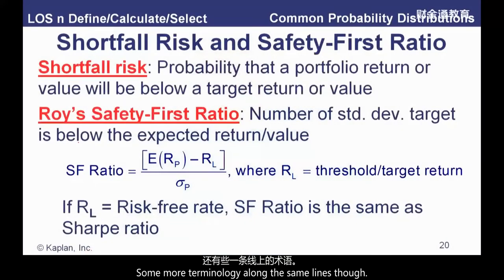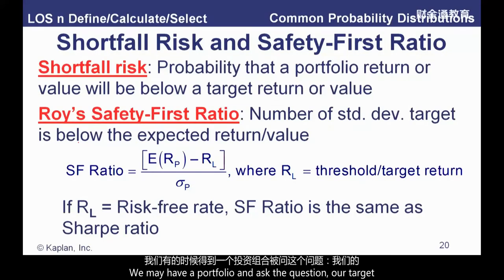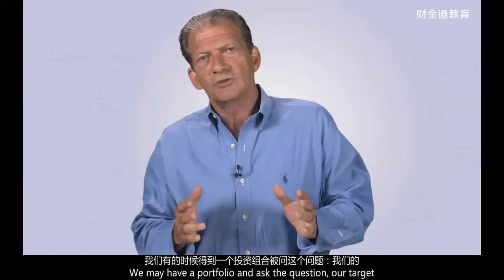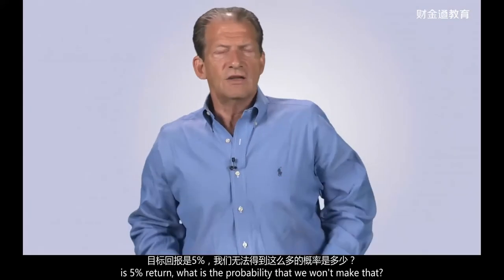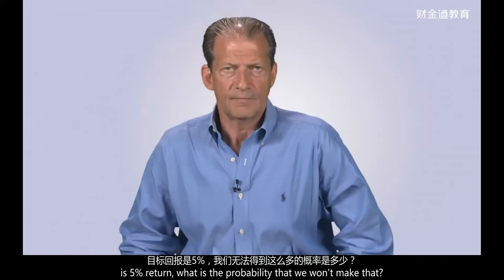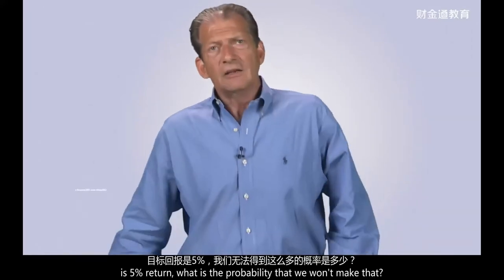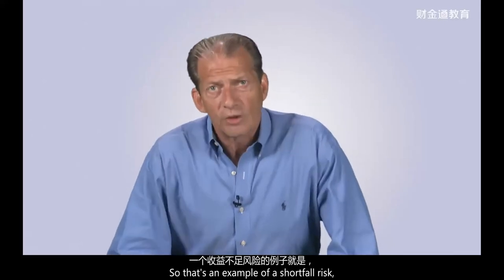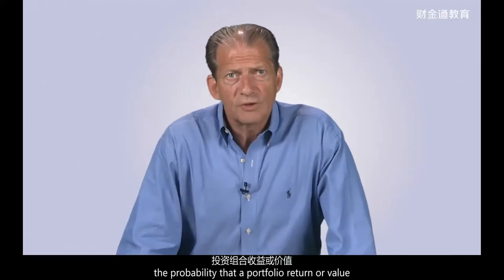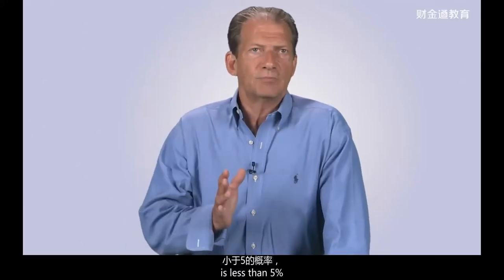Some more terminology along the same lines, though. Shortfall risk is the probability that a portfolio return or value will be below a target return or value. So we may have a portfolio and ask the question, well, our target is 5% return. What is the probability that we won't make that? So that's an example of shortfall risk, the probability that a portfolio return or value is less than 5%.